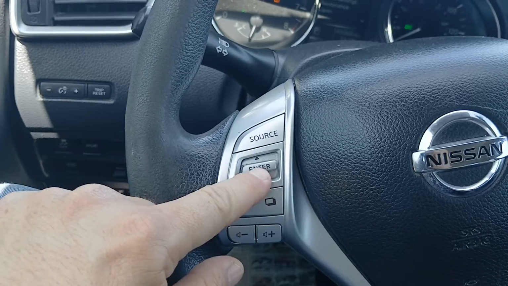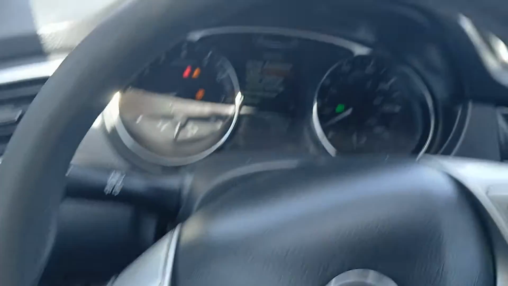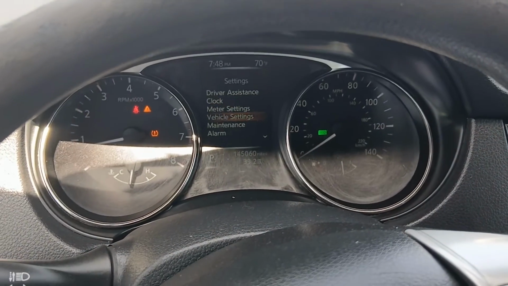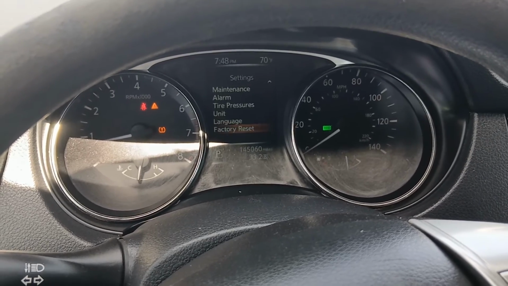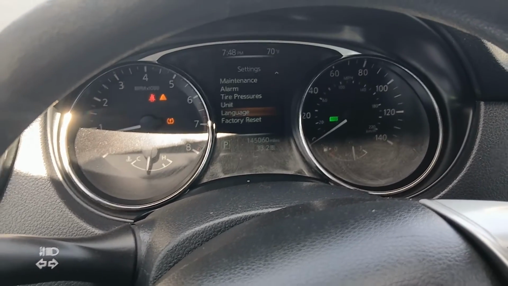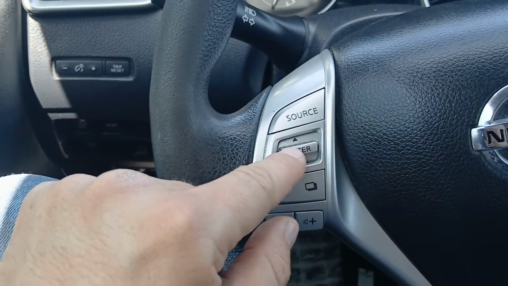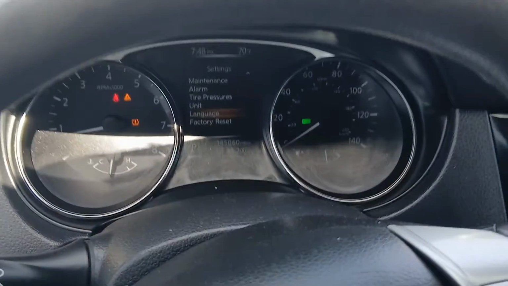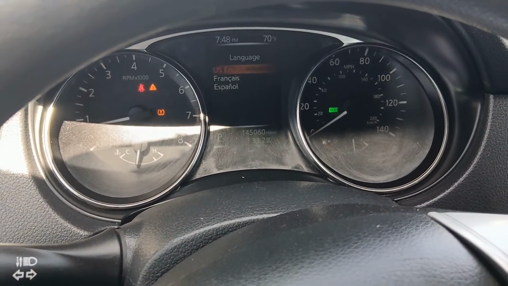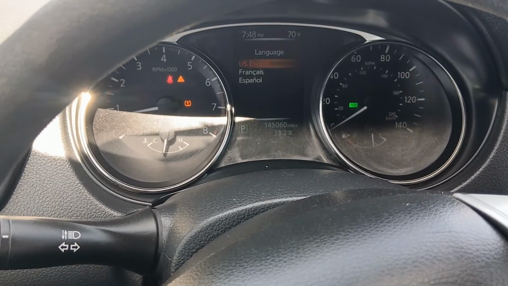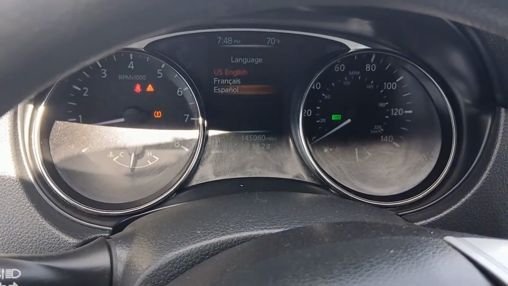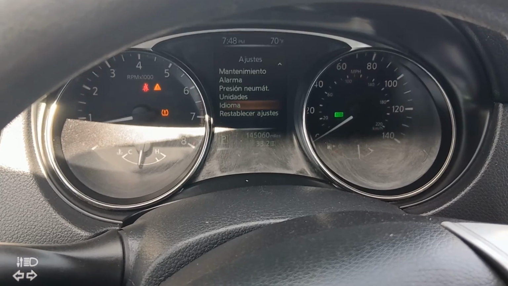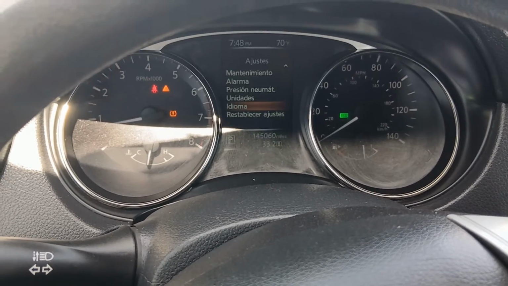We're going to go up or down just by doing this. So we're going to scroll down and keep going down until you see language or idioma or whatever it is you need. And then we'll push enter. So we push enter. And then same thing, up or down till you get to the language you need, and then you'll push enter again to select, and then it automatically updates, and there's nothing else you need to do.